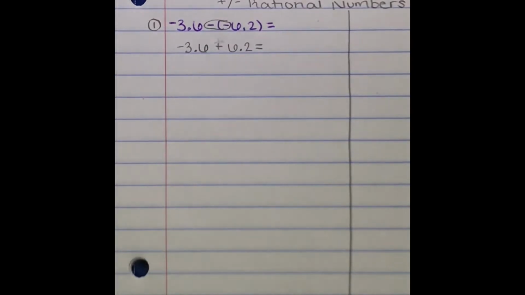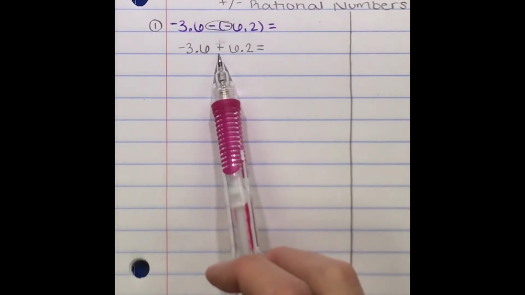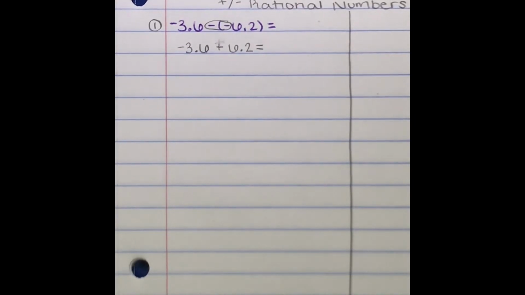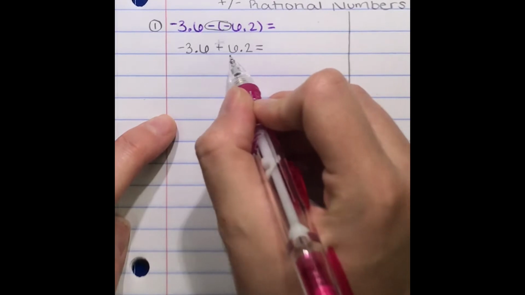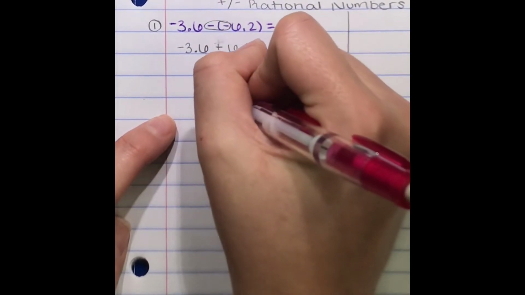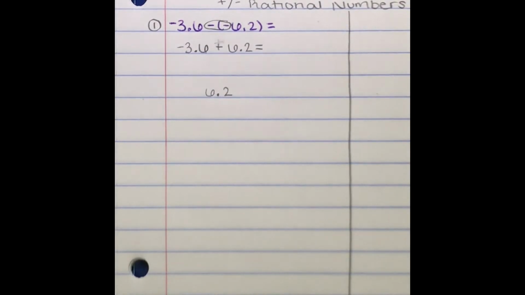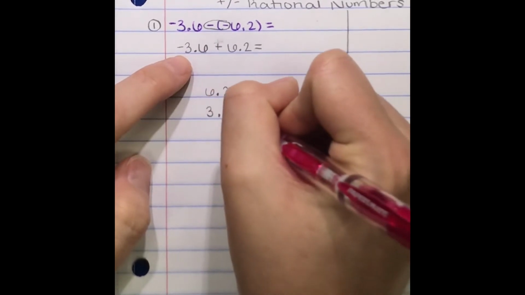So let's go ahead and set this up. When you are subtracting, and I want to point this out, even though there's a plus sign, we are subtracting because the song says if they are different, which they are, you are going to subtract. When you are subtracting, you want to make sure to line those decimals up. We talked about that on Monday. So since 6.2 is my larger number, I am going to write that first. Then I'm going to line my decimals up and write 3.6 below it.